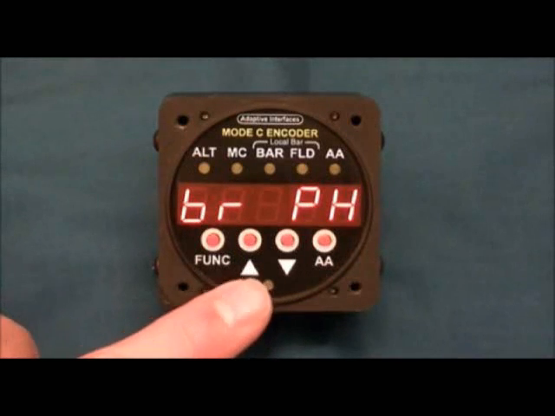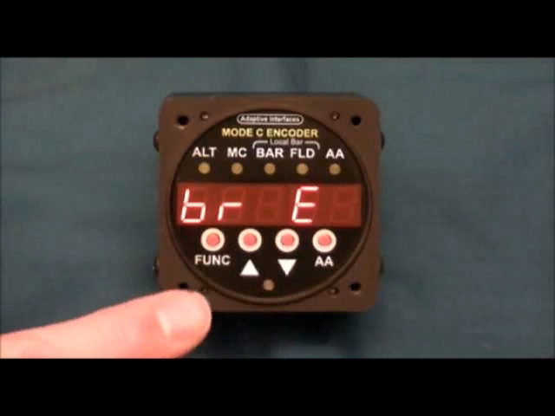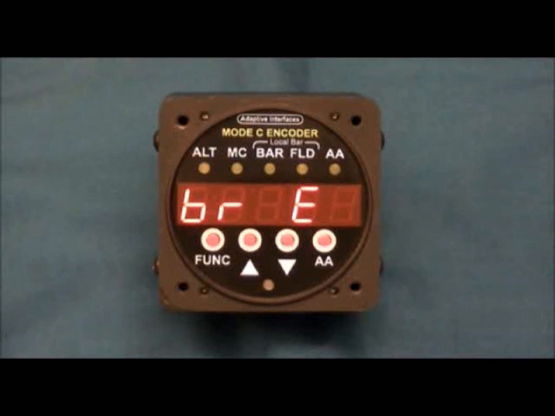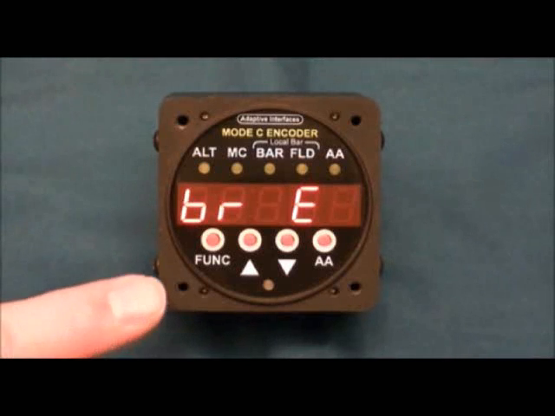Another mode we can use to change the brightness is an external mode, and that way you have an electrical signal in the back of the instrument that can change the brightness. And you would use that if you wanted to have a potentiometer or a brightness control knob on your panel. And that allows you to wire that in to actually do the brightness control on the instrument.